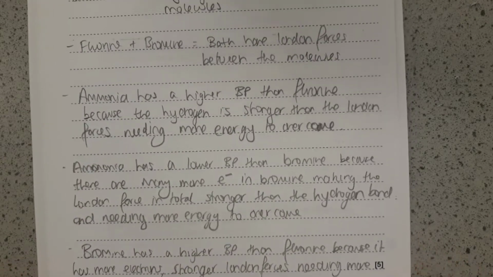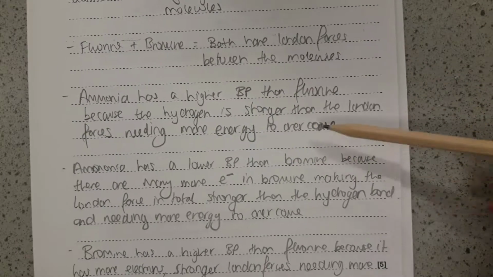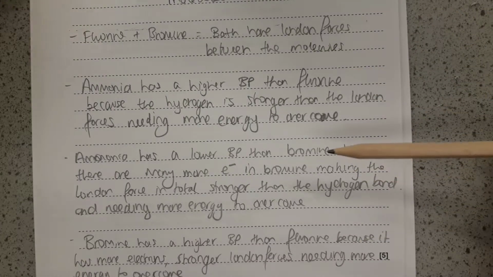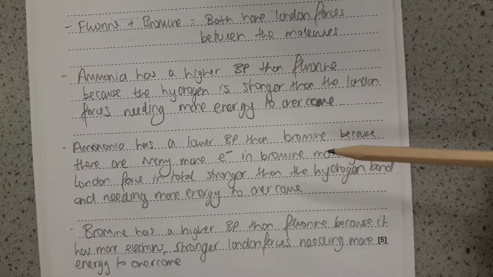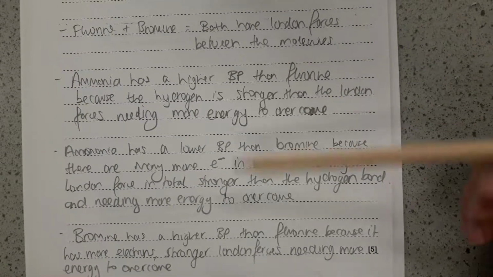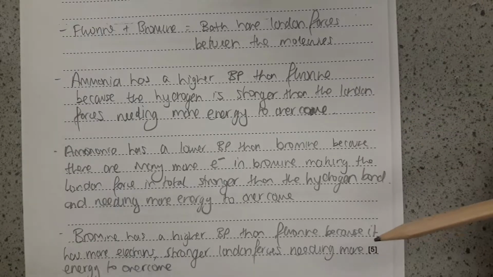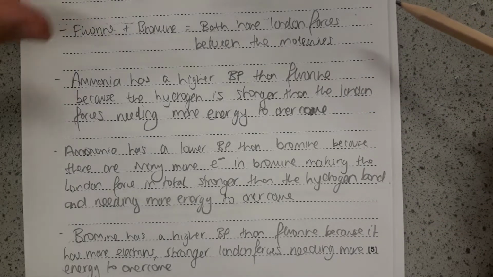Okay, so the answer I've written there has quite a lot of repetition in it. I've said "need more energy to overcome" 3 times. You probably wouldn't need to do that, but I'm trying to make it nice and clear for you, all the comparisons that are going on to answer this question in full. So try not to take shortcuts. You can bullet point your answers by all means, but still make sure you're explaining all the possible comparisons that are present there.